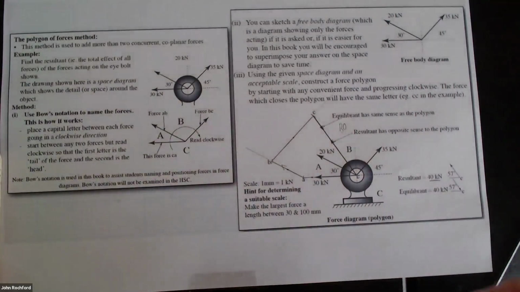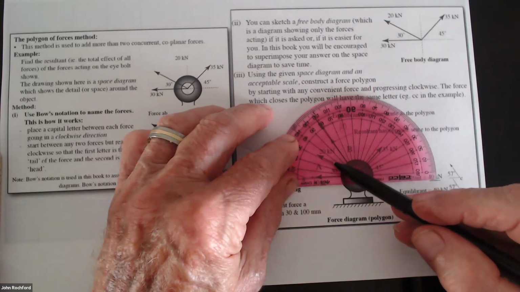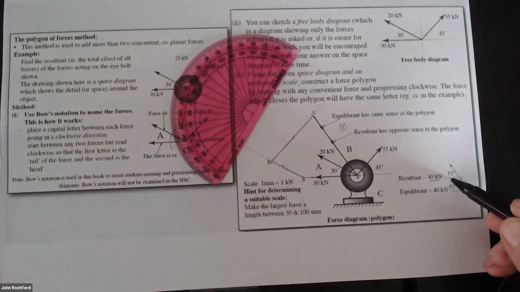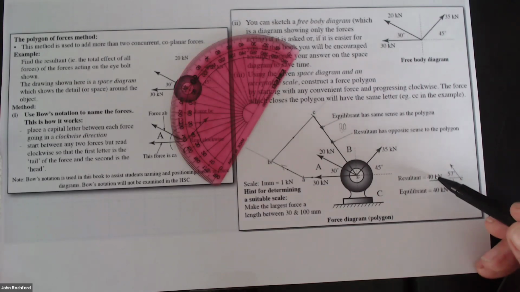You get your protractor, put your protractor on there, and we're getting that angle there. That works out to be 57 degrees there. And make sure that you do a nice, neat diagram like this, and put your sense on it, and put your point of application. So there's four things that you have to specify to define a vector. It's magnitude, sense, direction, and point of application. And the equilibrant is identical, except it has the opposite sense.